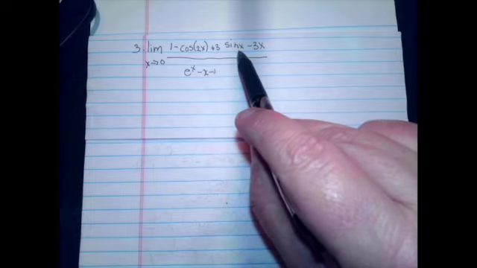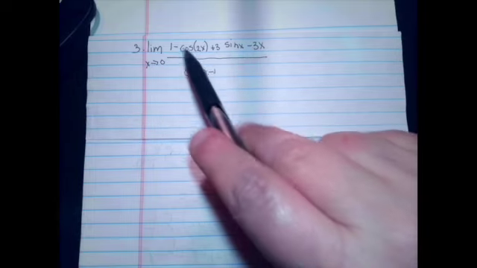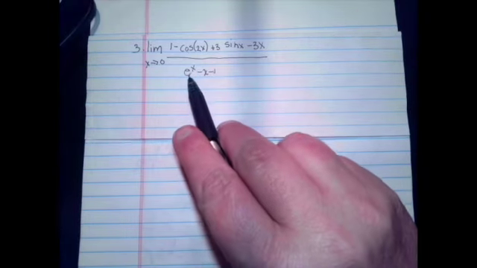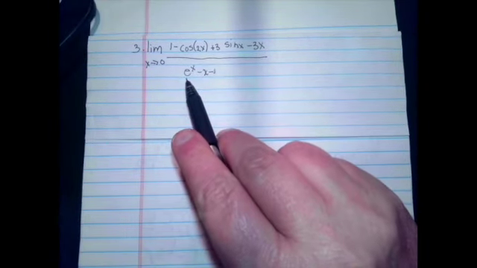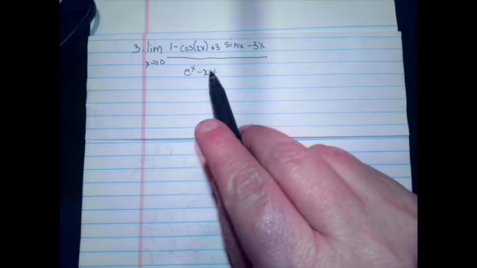3 times the sine of 0. The sine of 0 is 0. I believe that turns out to be the numerator is 0. e to the 0 is 1, so we're going to get 1 minus 0 minus 1. That's 0. So it is 0 over 0.